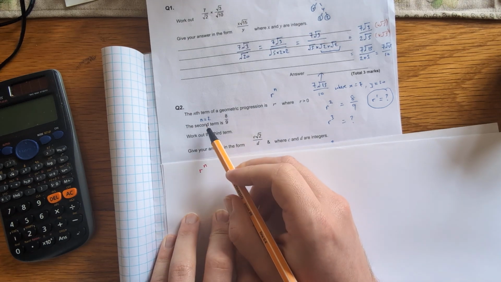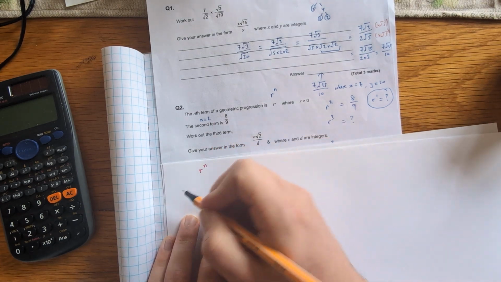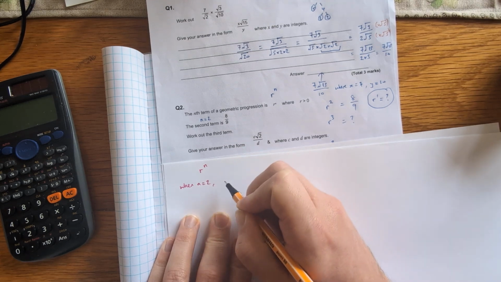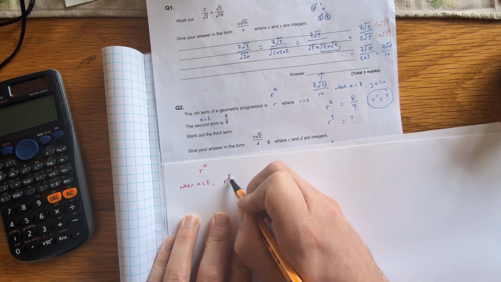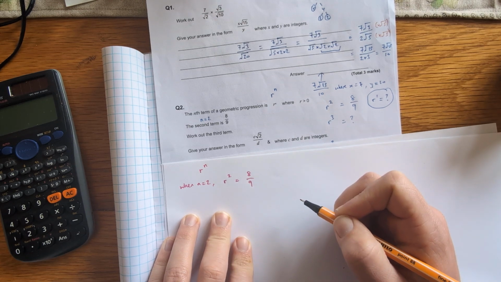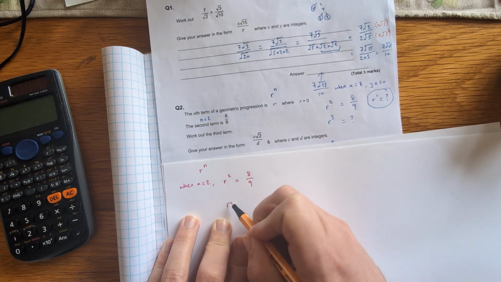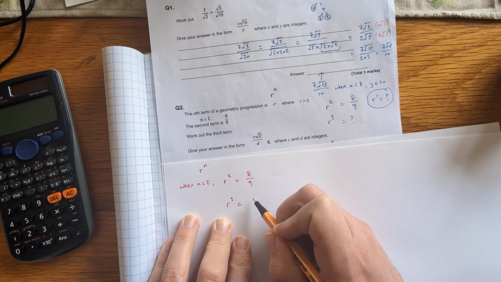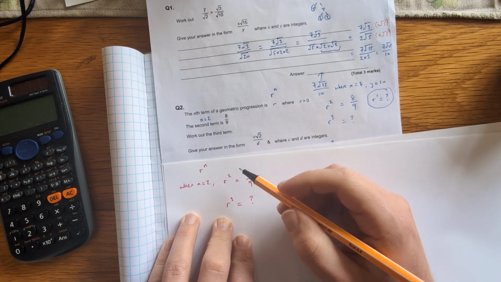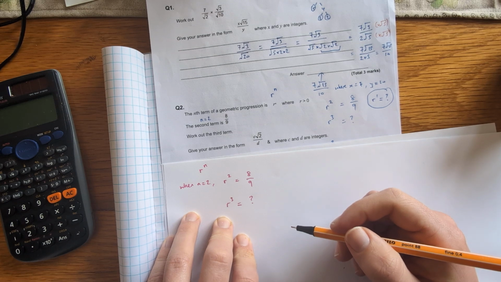Now we've been given the second term, that's where n equals 2. So when n equals 2, r squared is equal to 8/9. That's been given to us in the question. Now we want to work out what r cubed is, the third term of the geometric progression. What we have to do first is work out what r to the power of 1 is, and then we can work out what r cubed is.